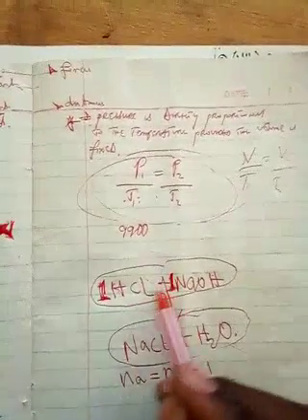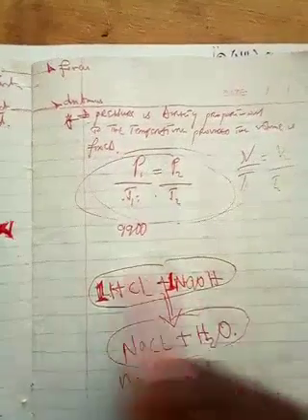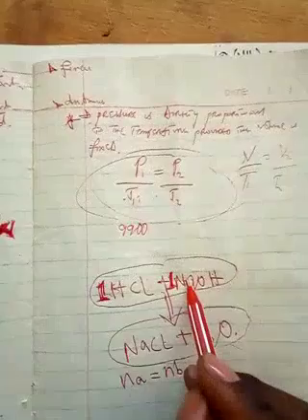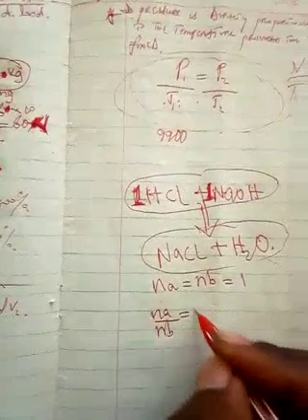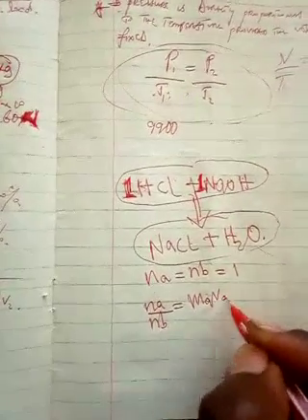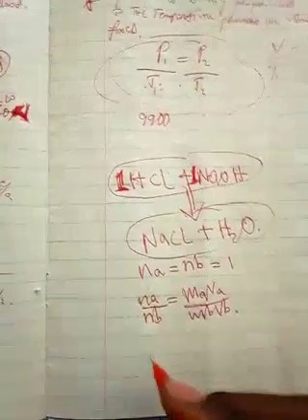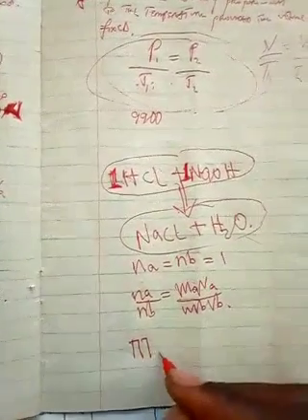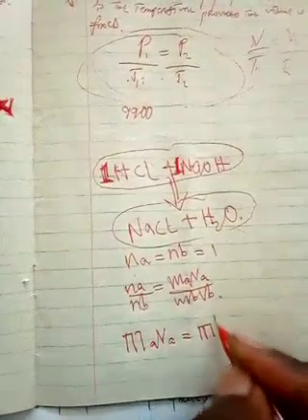So if you see that the mole ratio is the same, or the stoichiometric coefficients are the same, 1, 1, then instead of writing Na over Nb is equal to MaVa over MbVb, this one can just be shortened to MaVa is equal to MbVb.